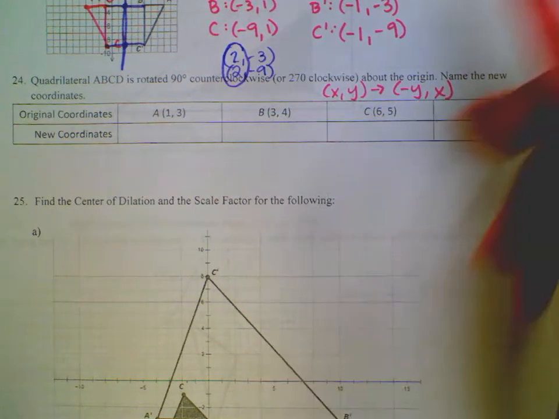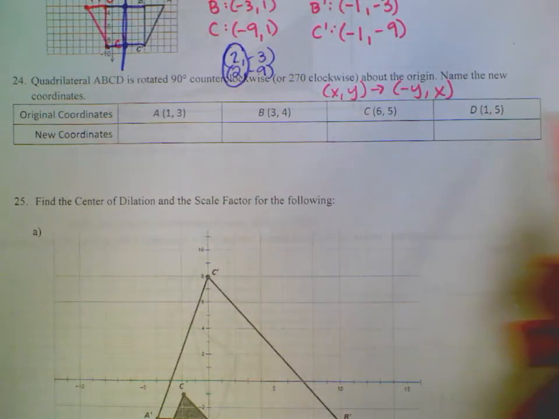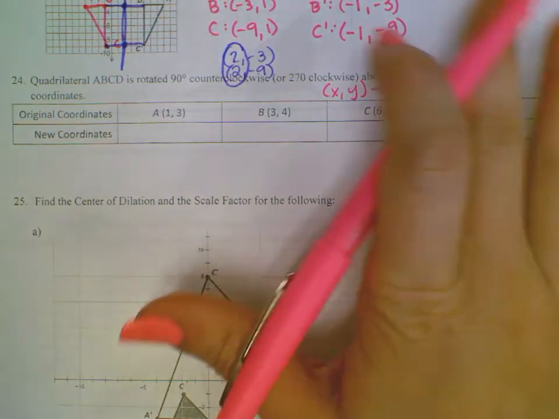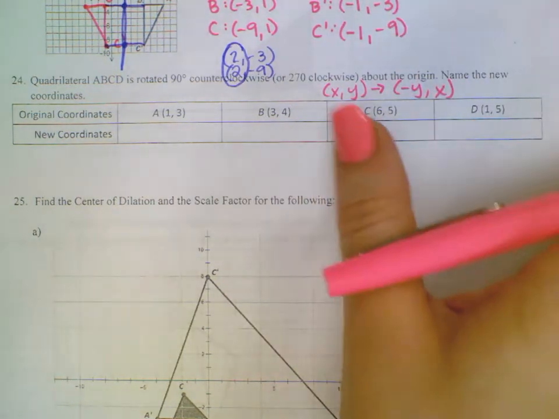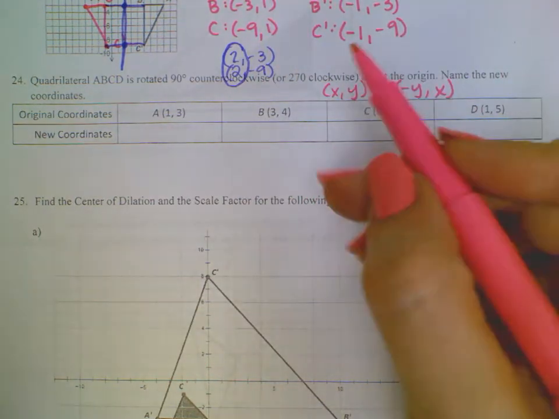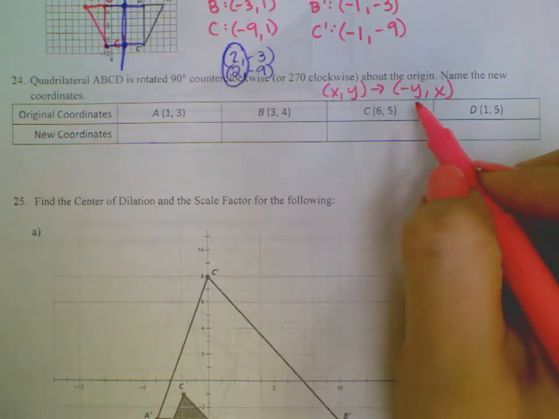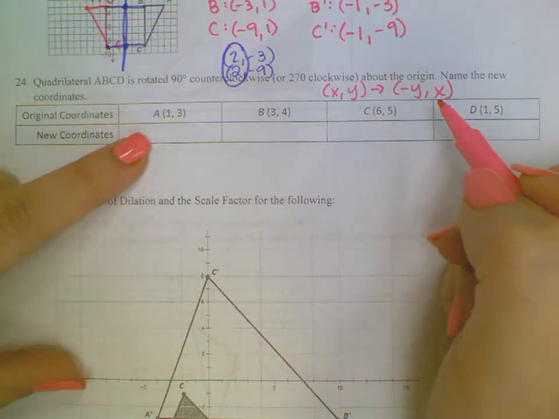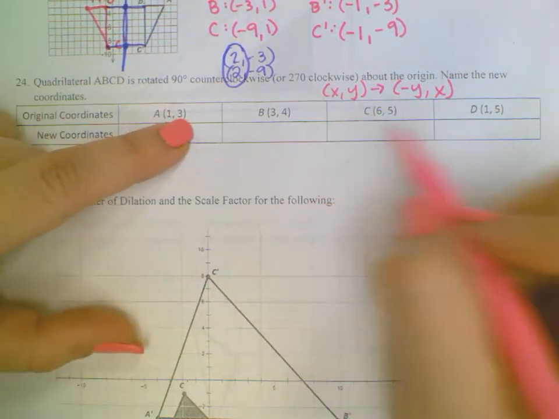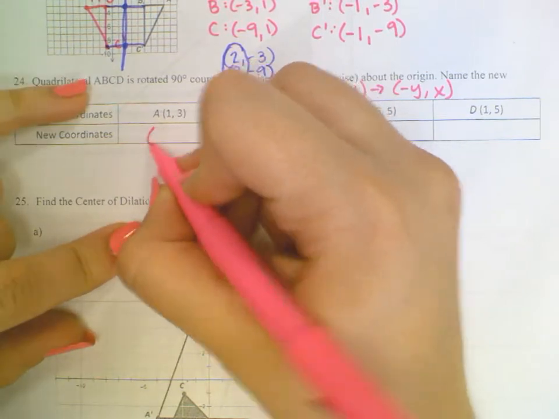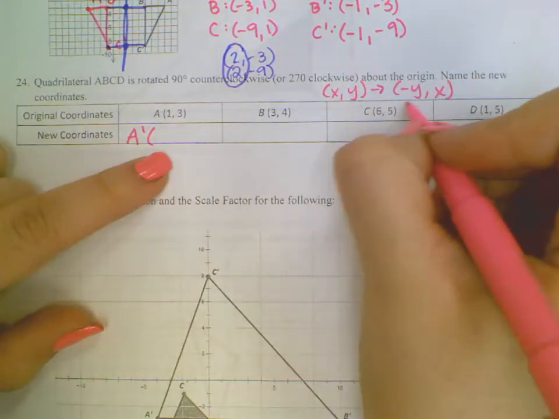Or what you could do is plot these out on a piece of graph paper and then turn your paper 90 degrees counterclockwise, one turn to the left, and that will tell you what we're dealing with. But if you know your rule, you can just apply that here. If this is 1, 3, what's going to go first will be my y, but it'll be the opposite sign.